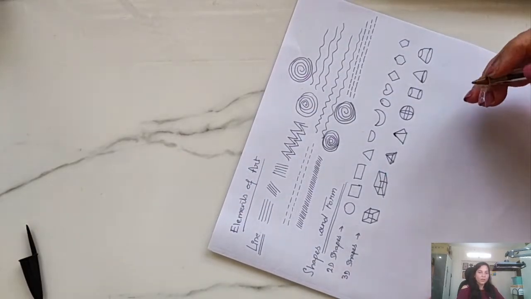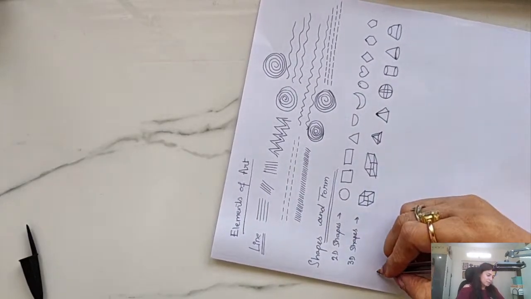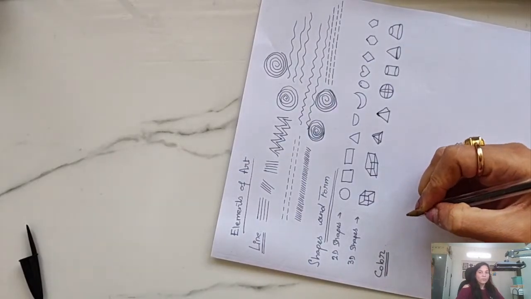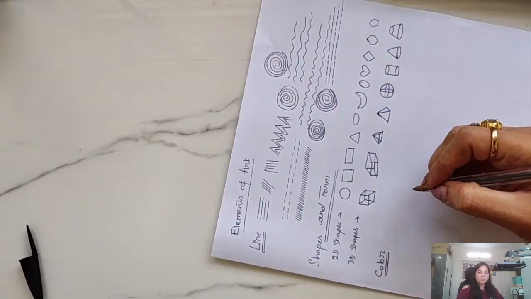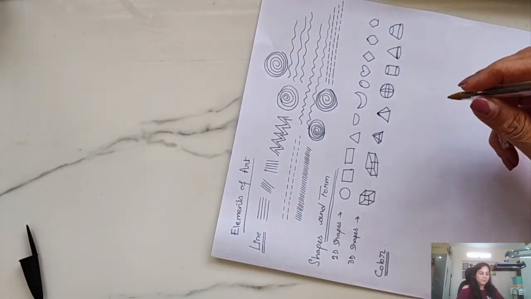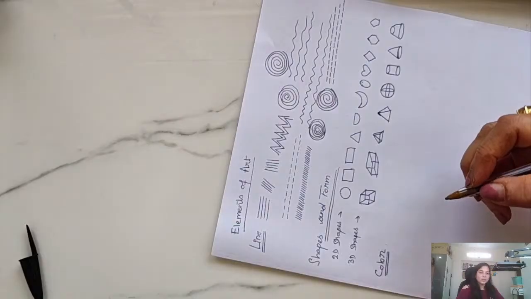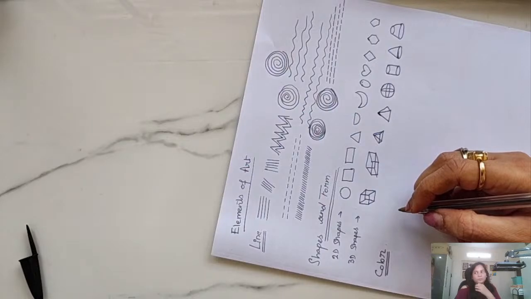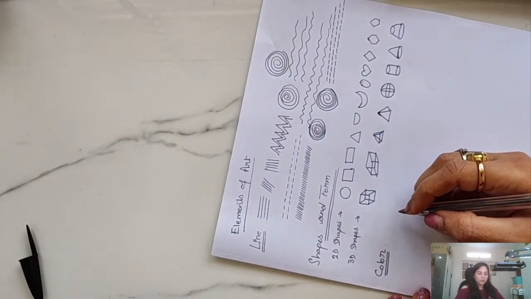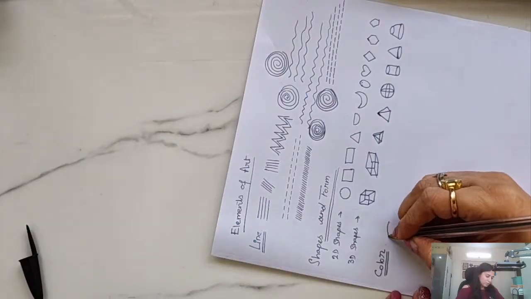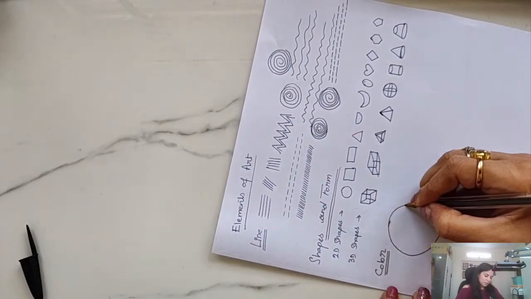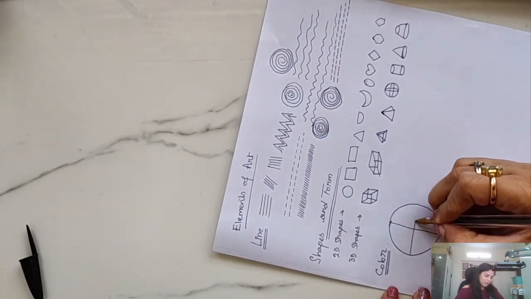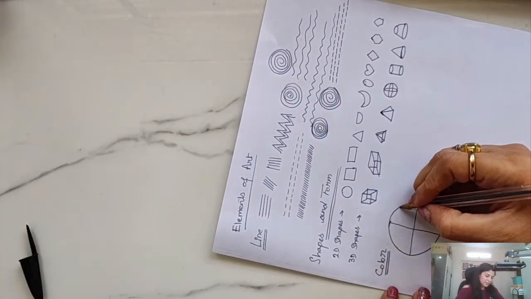Now, coming to the next element is color. So, understanding colors is like, first we should have a look on our color wheel. So, maybe this I can explain you. It's a small introduction to color wheel. In details, we will understand it later.